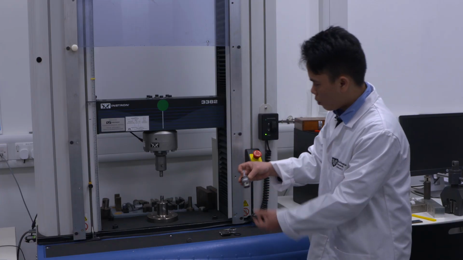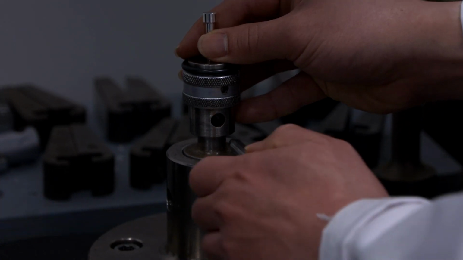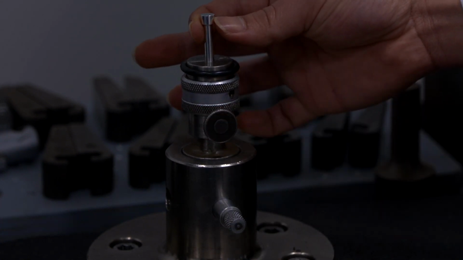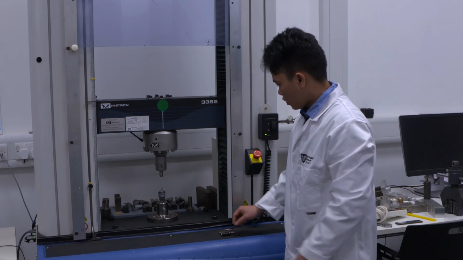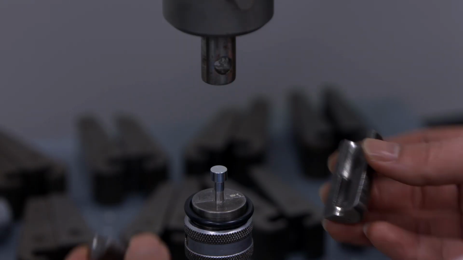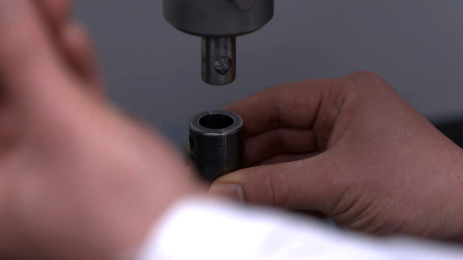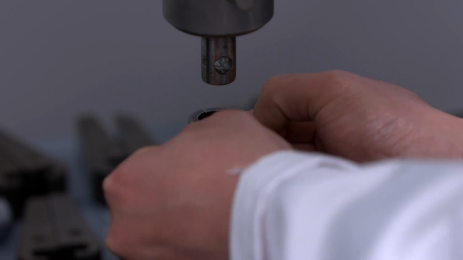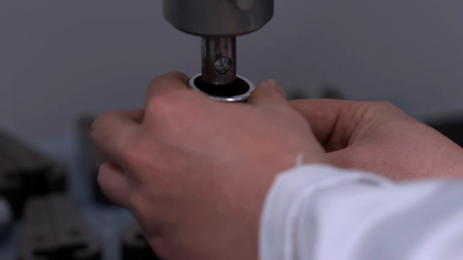Put it here on the bottom, then use the pin to locate the first half of the grips. For the second one, we do the same. Put the two halves here, the rubber ring, and then the spring.